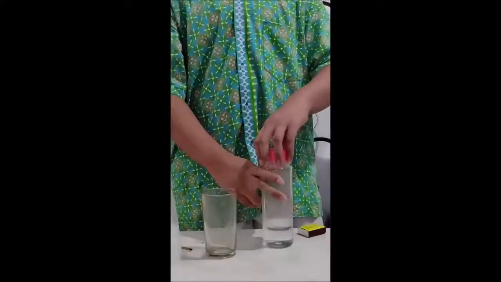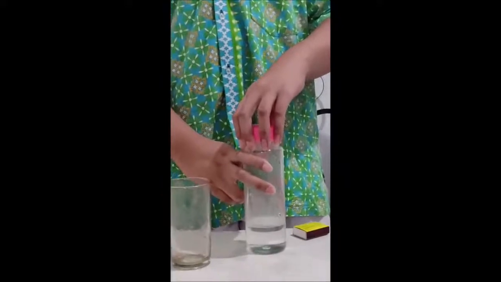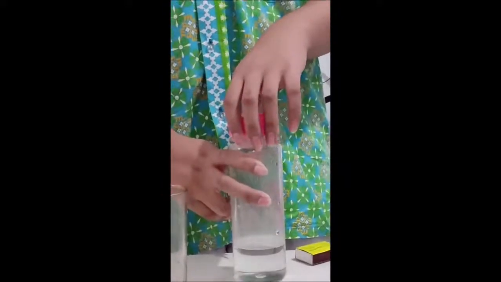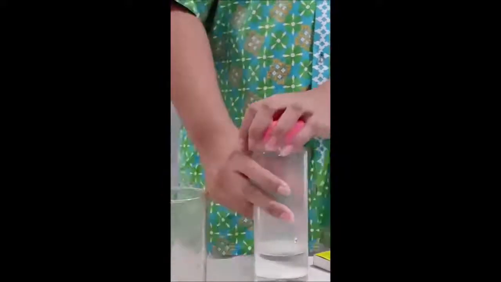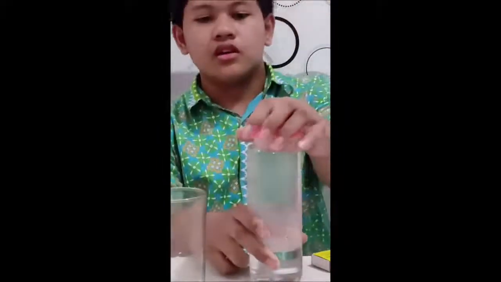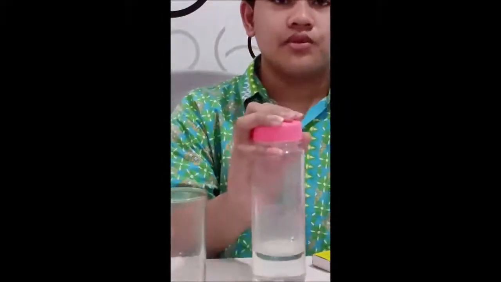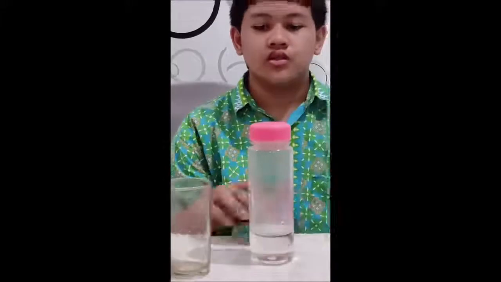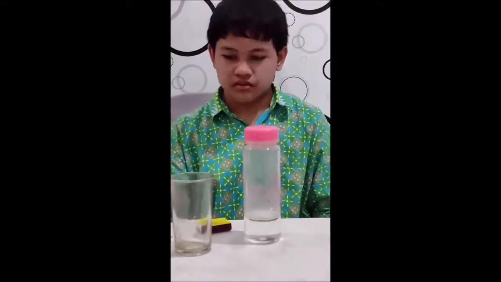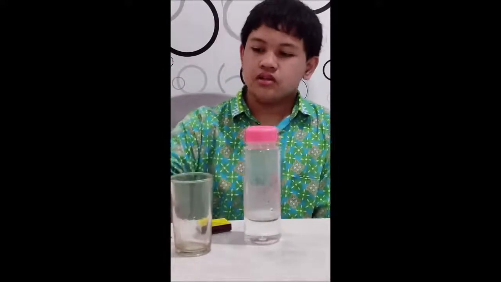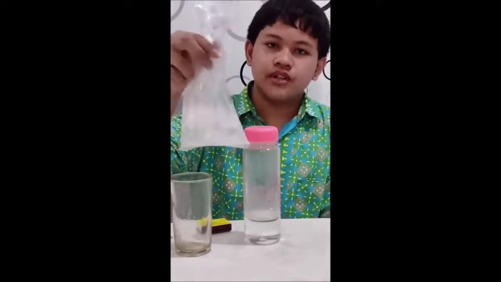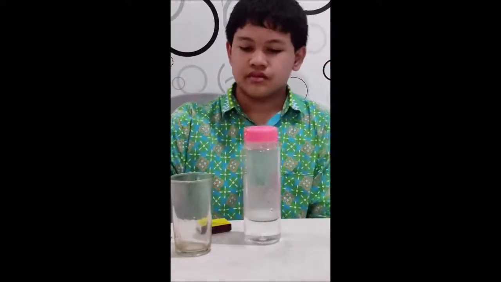You don't have to screw it, just put it on top of the jar to prevent the water vapor from escaping. While you wait for this, you can put the ice cubes inside the plastic. You can see here, I already put the ice cube inside the plastic.